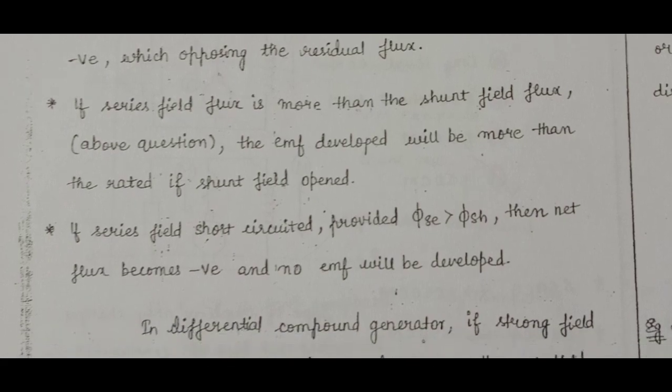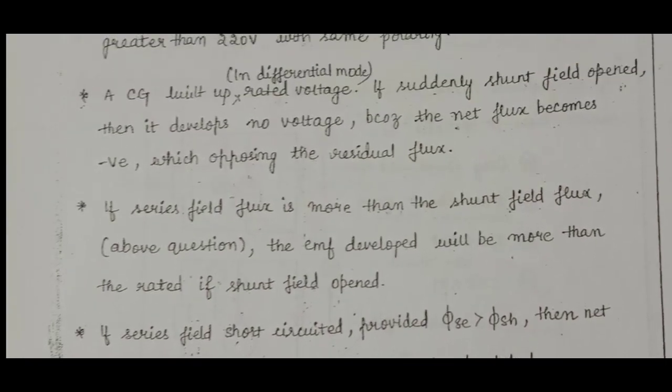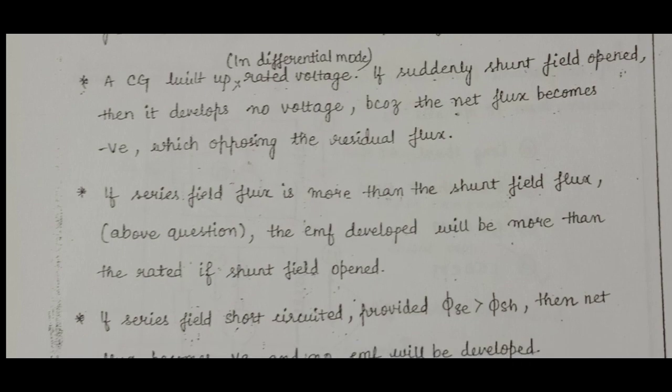If the series field flux is more than the shunt field flux in the above question, the EMF developed will be more than the rated if the shunt field is open. So in the above question, normally phi net equal to phi sh minus phi se, but here phi se is a strong field.